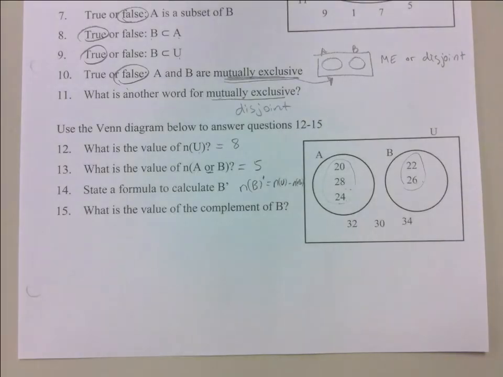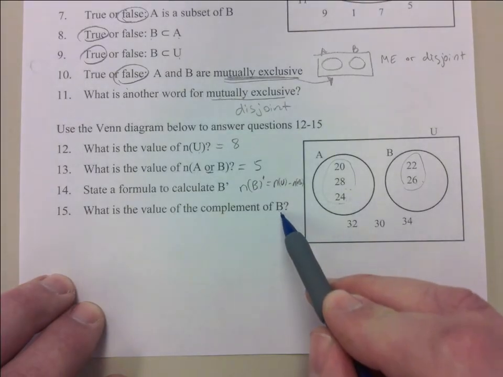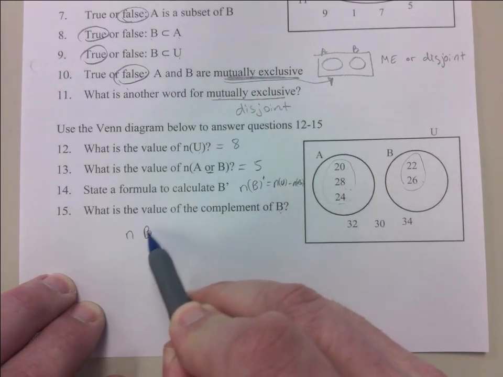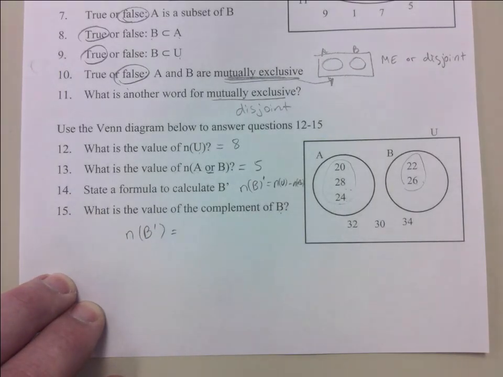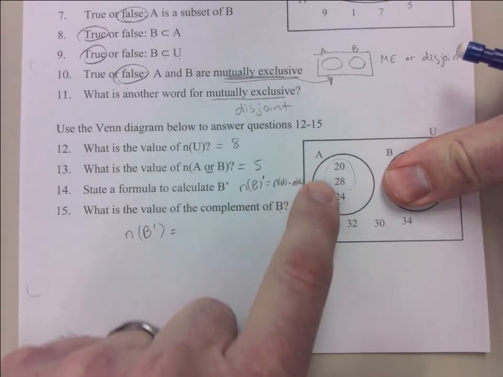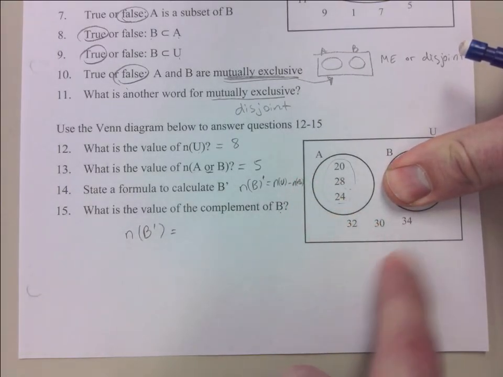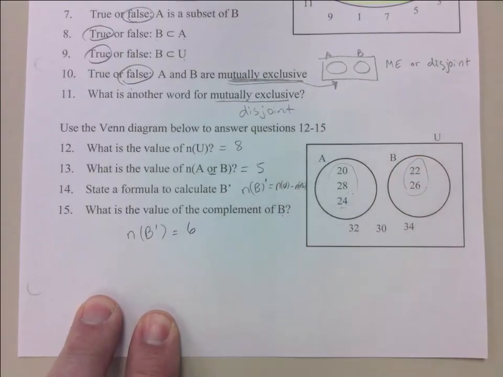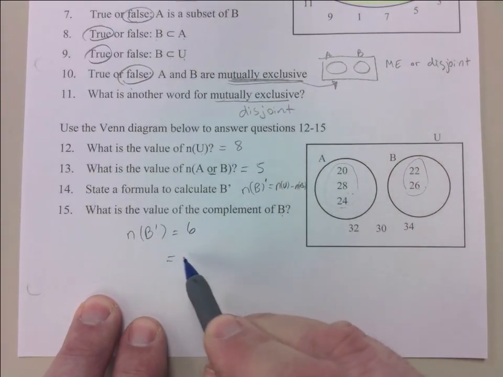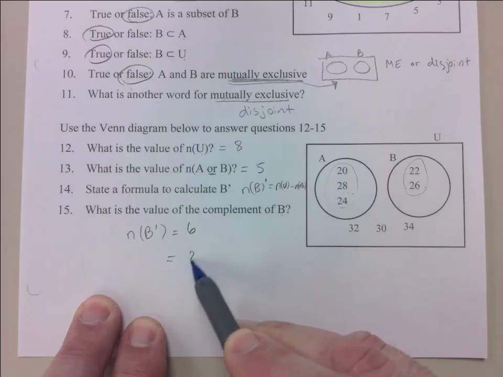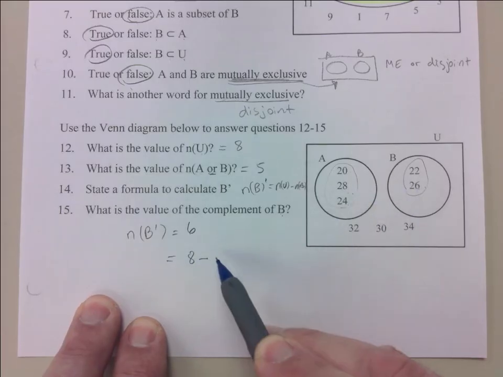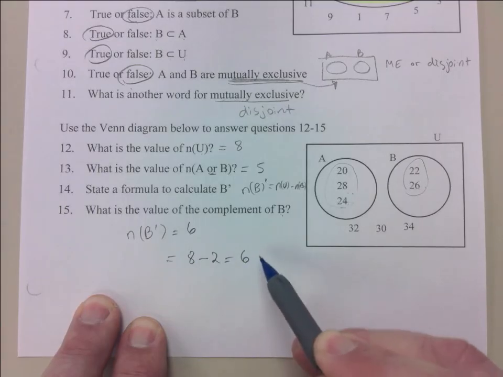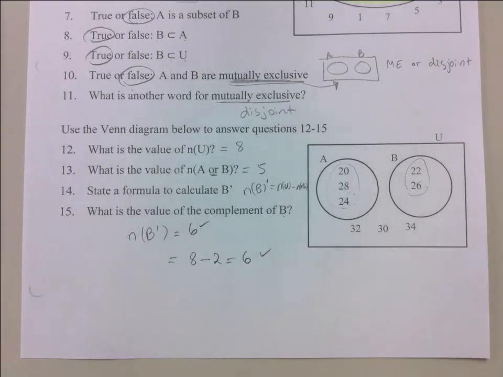And what's the value of the complement of B? So we want this. So basically take away B, and what are you left with? In this case, it's 6. So you could just state 6, or you can say universal is 8 minus B is 2. You still end up with 6 no matter which way you go about it. You should get the same answer.